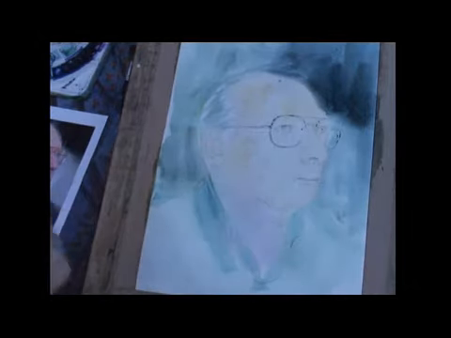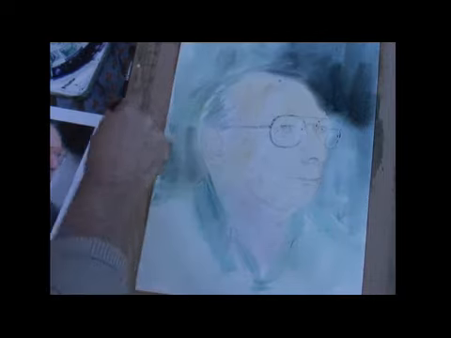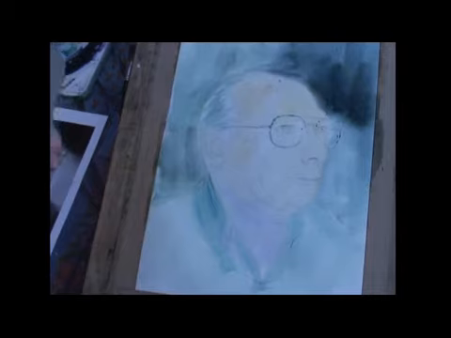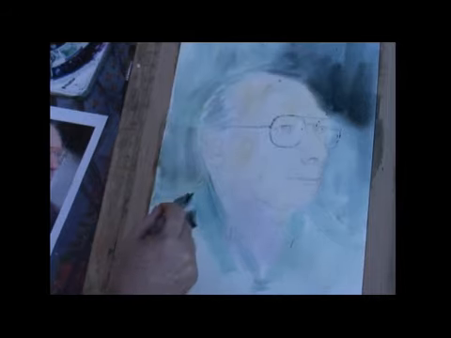Now let's come down to the surrounding area here. So I'm painting the background in first, just letting it glow through. Same colour again, the Prussian blue and the burnt sienna. And we'll start to work our colours down here as well.